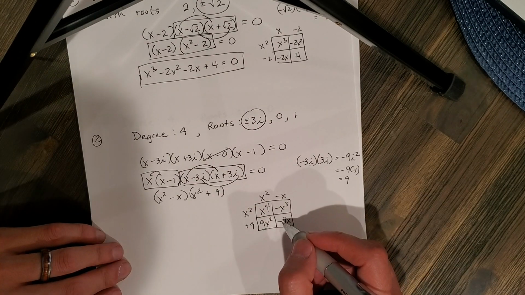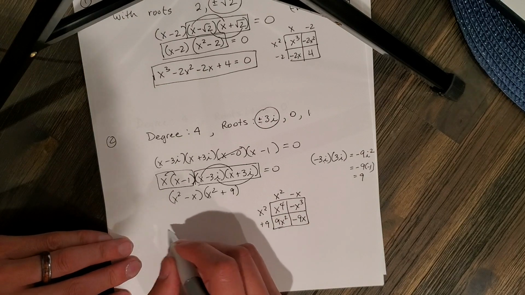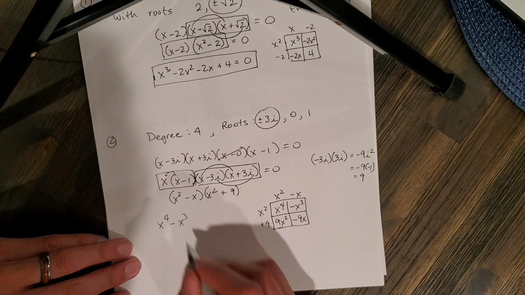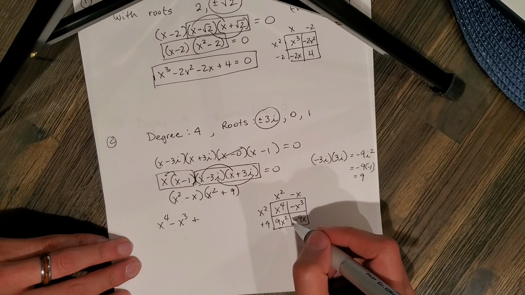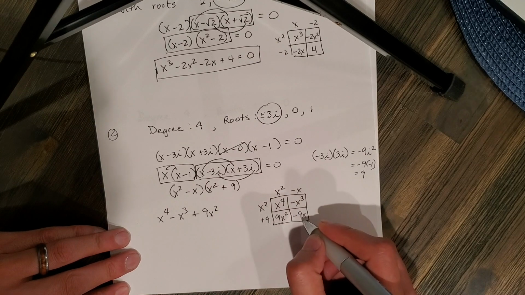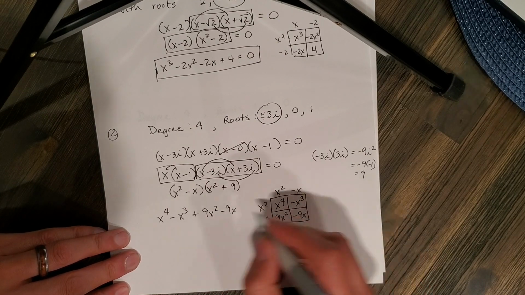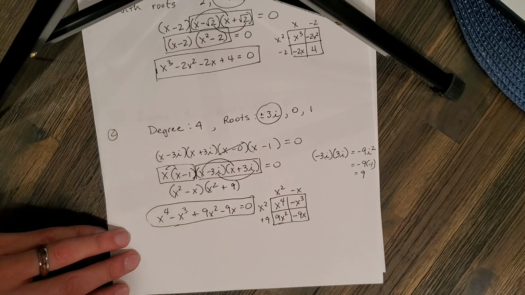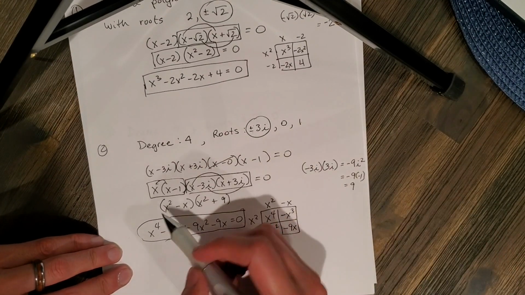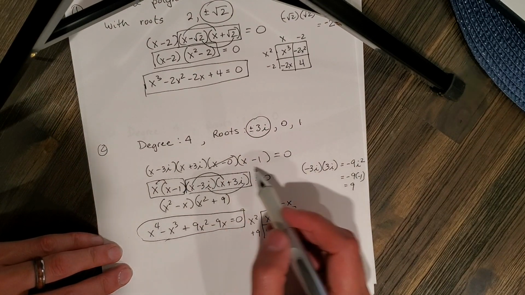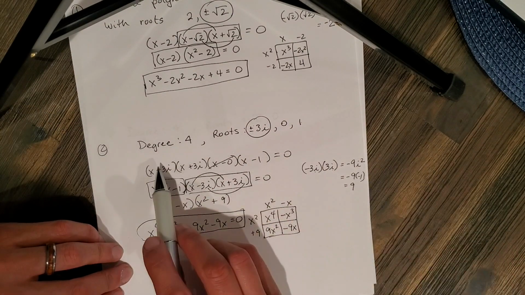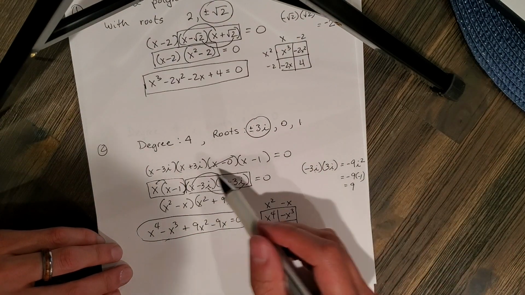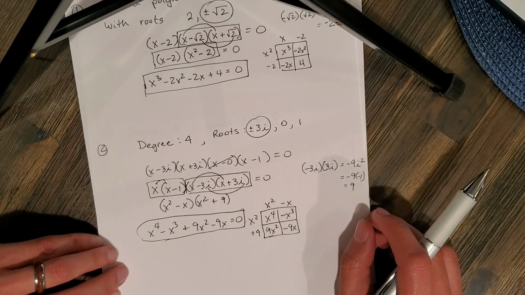And notice there are no like terms, so we just go ahead and write the polynomial in standard form here. x to the 4th minus x cubed plus 9x squared minus 9x equals 0. And that's our final answer. Okay? Again, it's degree 4, and the roots we already showed here, our work. We wrote out the factors that would have come from these roots, and then we multiply everything out, and that's what we get for the polynomial.